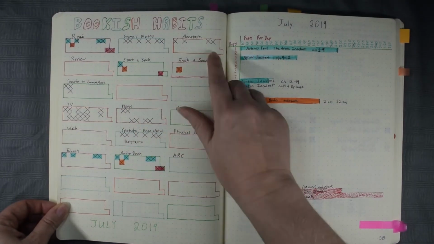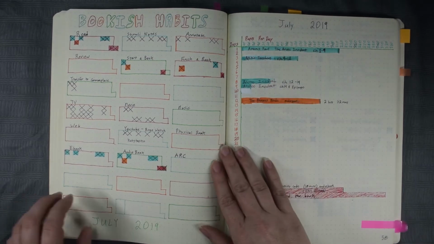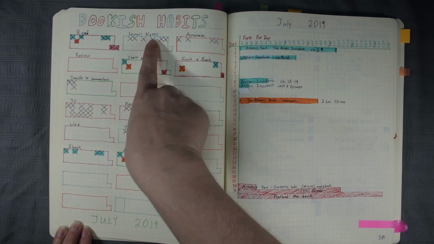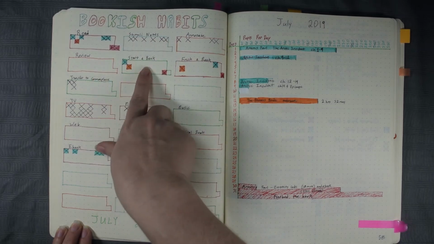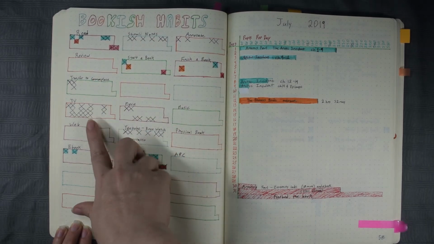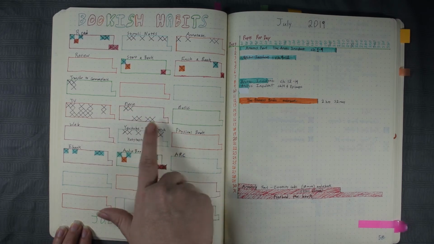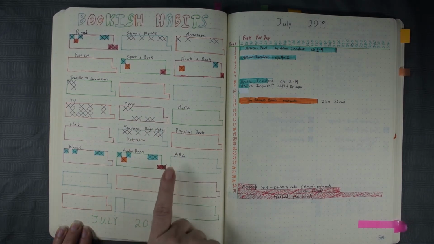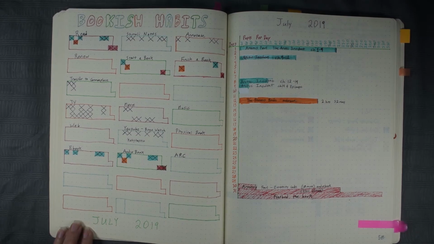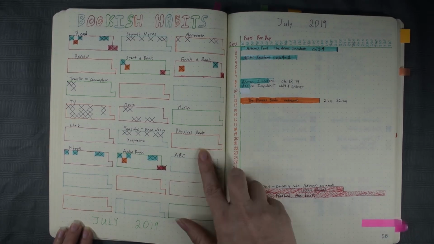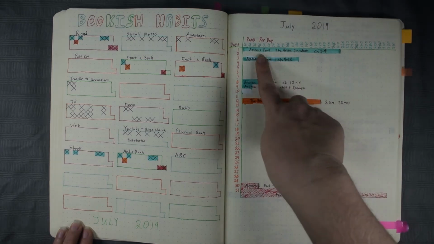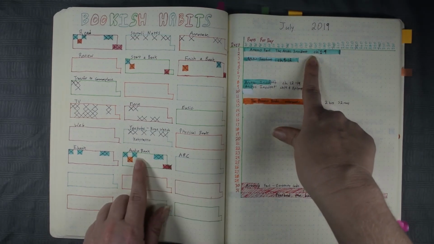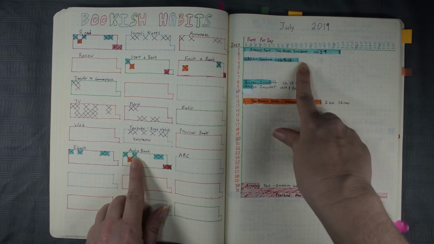Then in July I started to do a habit tracker for bookish habits. I've got read, stimuli notes, where I take notes on everything, annotate, review, start a book, finish a book, transfer to my commonplace, if I watch TV, movies, music, YouTube binge watching, if I read a physical book, ebook, or audiobook, or ARC.